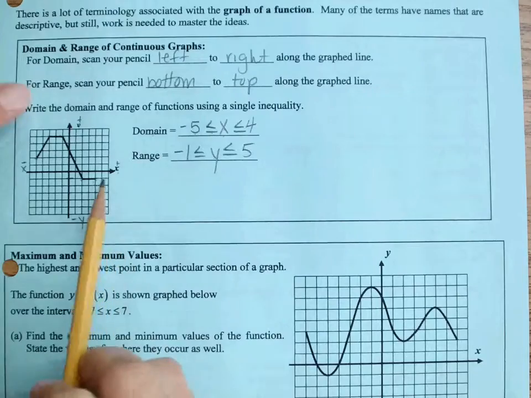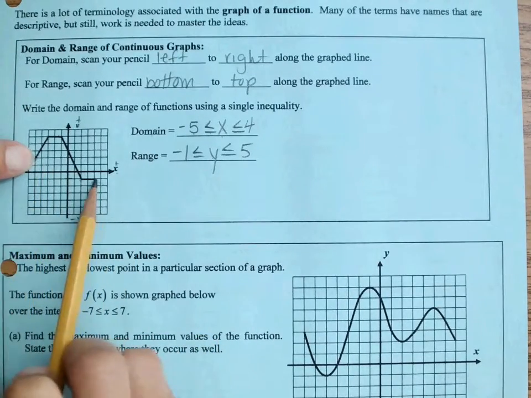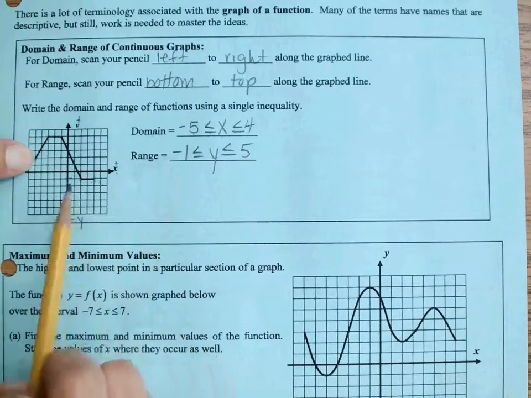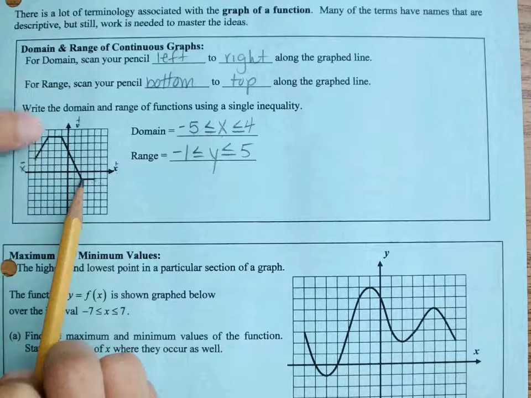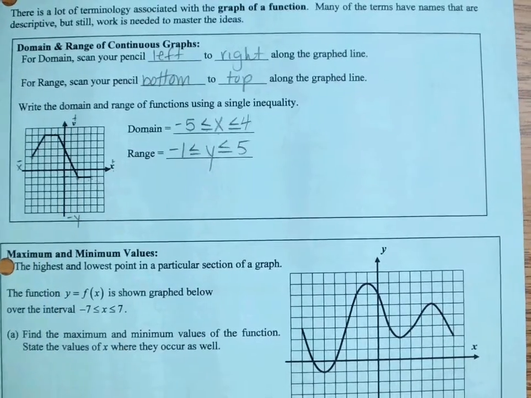So hopefully this makes sense. I'm going to review domain real quick. From -5 to +4, this is all your x values. This is your domain, all your x values from -5 to +4, and this is the way we write it. For your range, these are all your y values from the very bottom to the very top, so -1 to 5. Again, it's going to be equal to inequalities because it's a solid line. There's no dots, there's no open circles. So this is kind of your overview. We'll practice some more in a little bit.